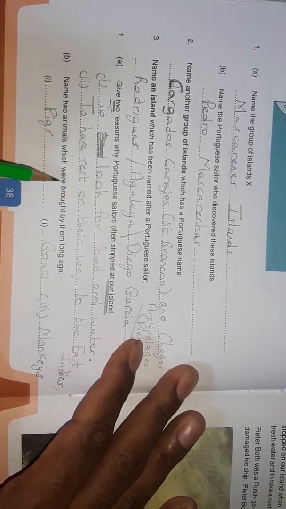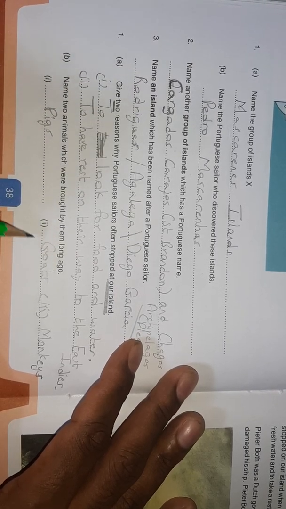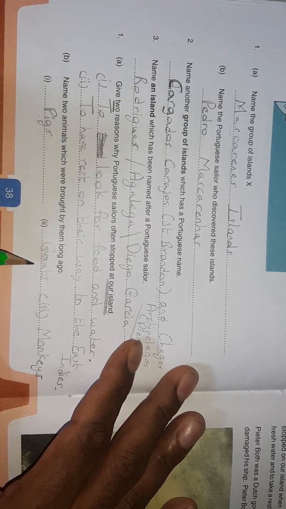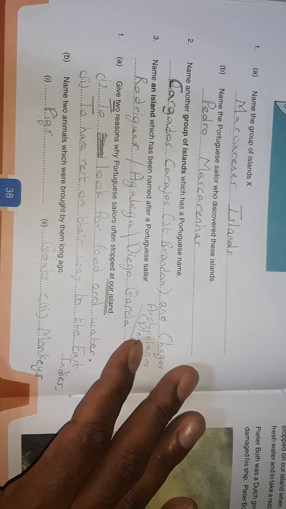Name 2 animals which were brought by them long ago. Ça y est dans votre livre. Pigs, ils ont apporté des cochons, des cabris et aussi des singes.